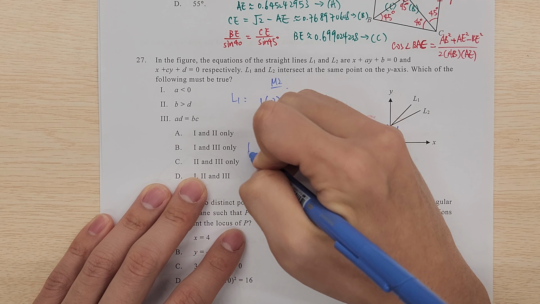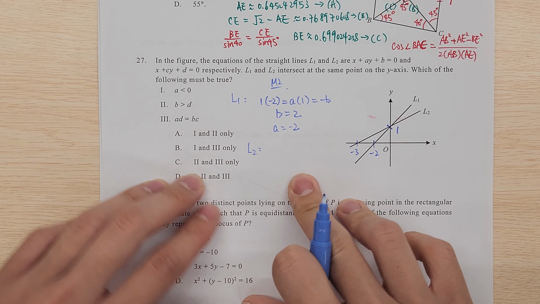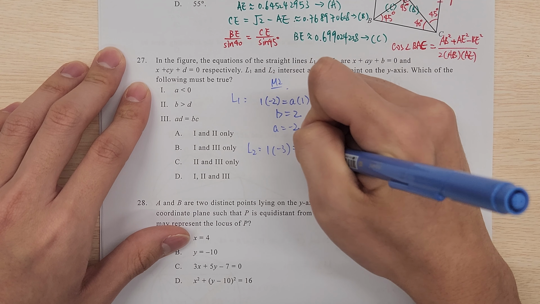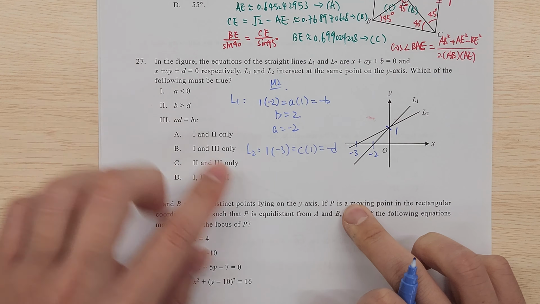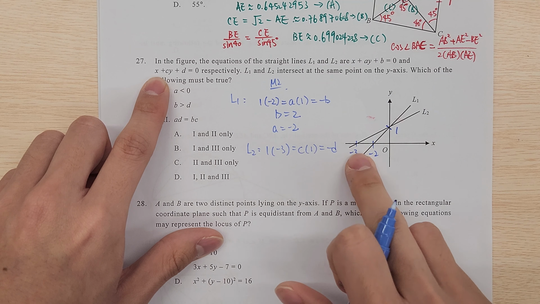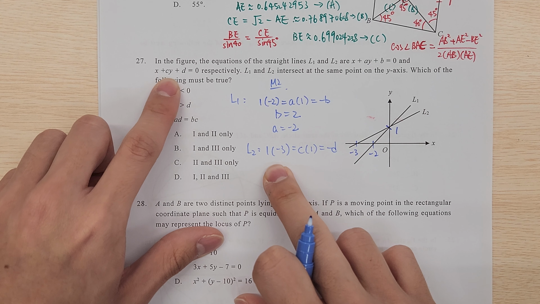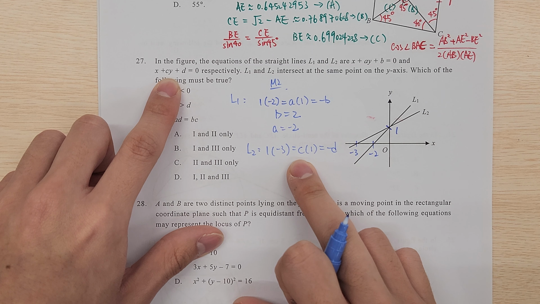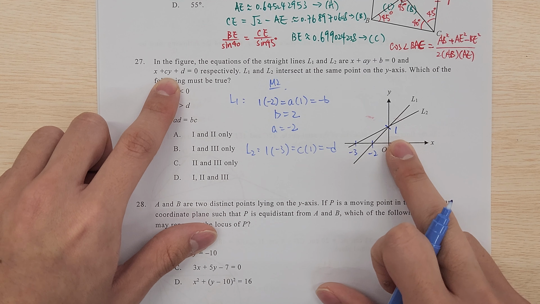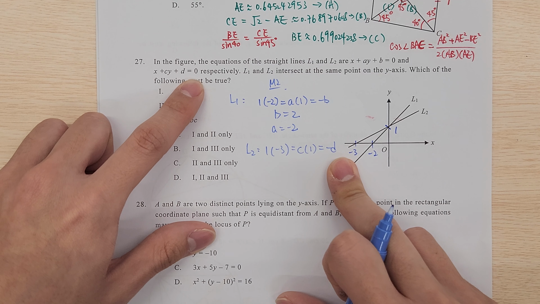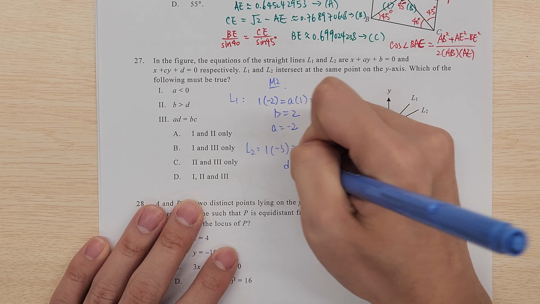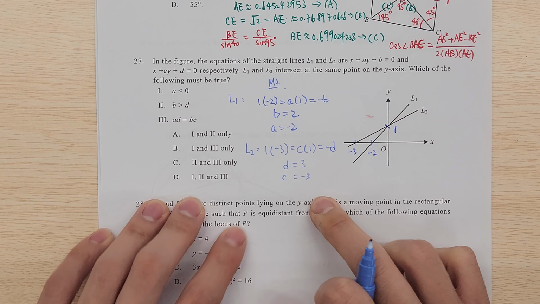For L2, do it again. 1 times -3 equals c times 1 equals -d. Again, the coefficient of x is 1, so there is a 1 here, and -3 is the x-intercept of L2. c is the coefficient of y, and y equals 1 is the y-intercept. Putting the d on the right hand side, you get -d. Therefore, you can find out that d equals 3 and c equals -3 by the equation.